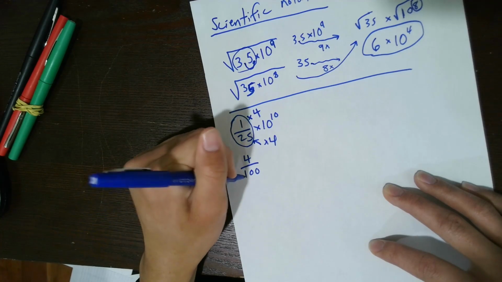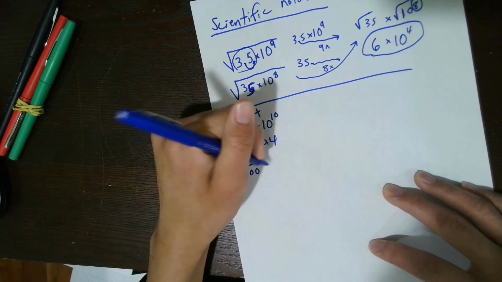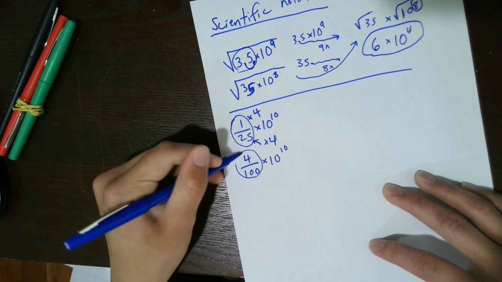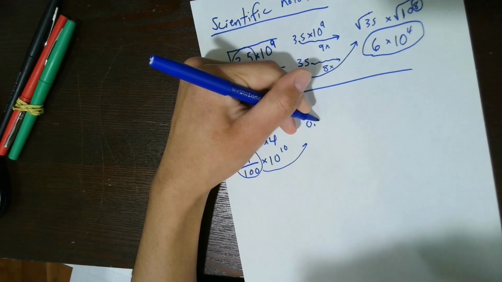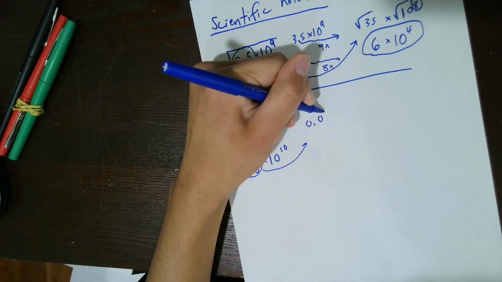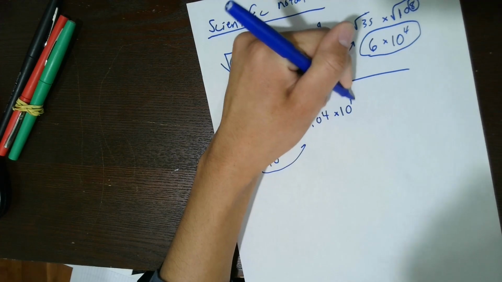So the goal was to get the denominator to be 100, some multiple of 10. Alright? So now this can get simplified really easily. This turns into 0.04 times 10 to the 10th.